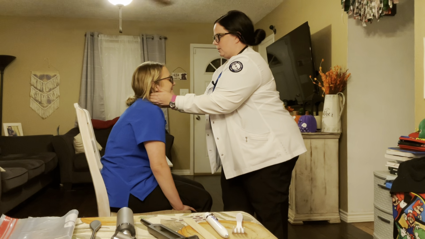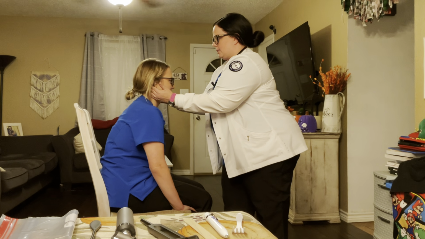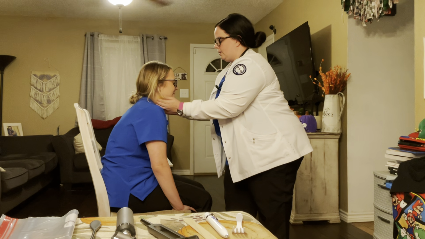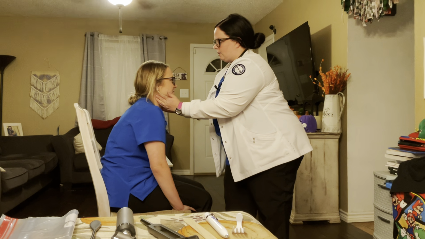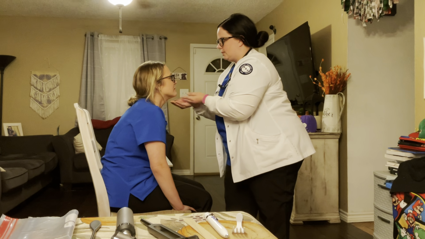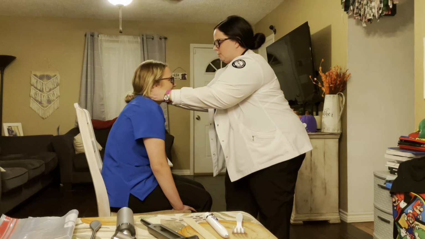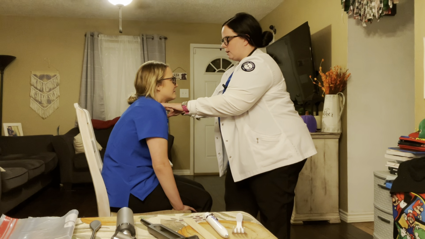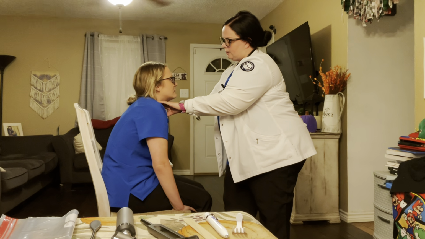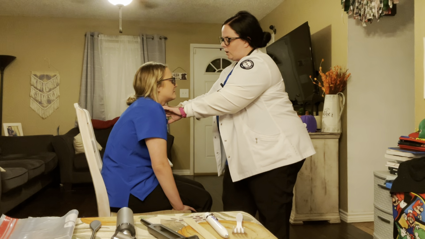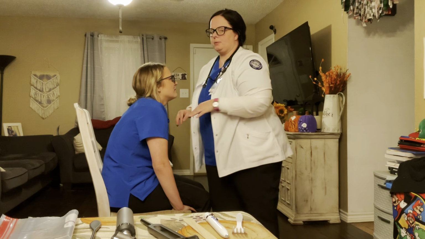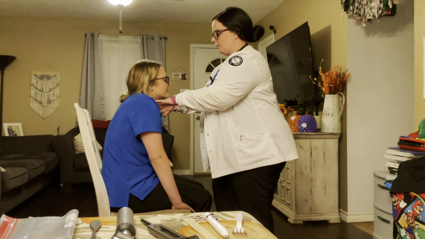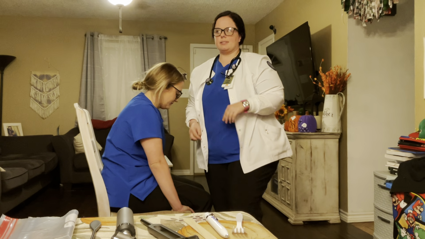Okay, and that is going to be the occipital, postauricular, preauricular, tonsillar, submandibular, submental, deep cervical, and posterior cervical. And then you also assess the supraclavicular lymph node. And while you're doing this, you can also assess for cranial nerve number 11 by having the patient shrug their shoulders. Can you shrug your shoulders, please? Perfect. Cranial nerve number 11 is intact.